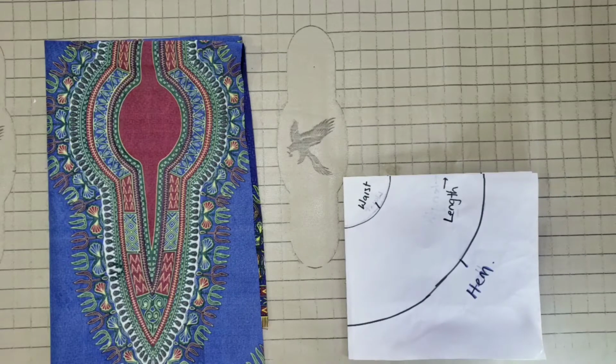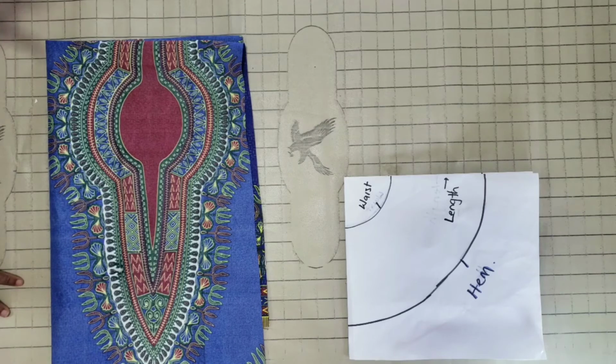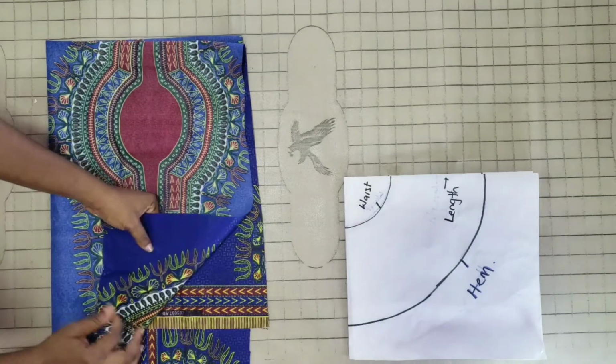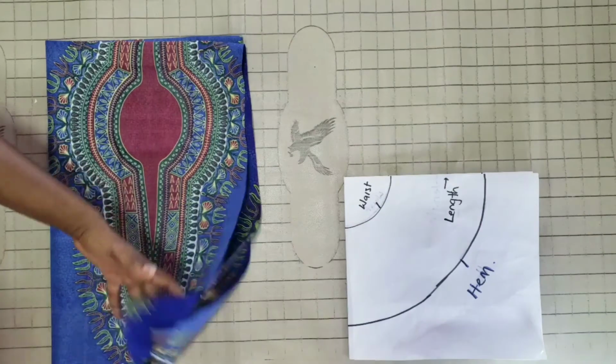So I will be using waist 28 and length 7. I'm using waist 28 because the waist of my mannequin is 28, because I intend placing this on my mannequin so that you can see the outcome. First, we divide 28 by 4 to get 7. We are dividing by 4 because after folding we have 1, 2, 3, 4.